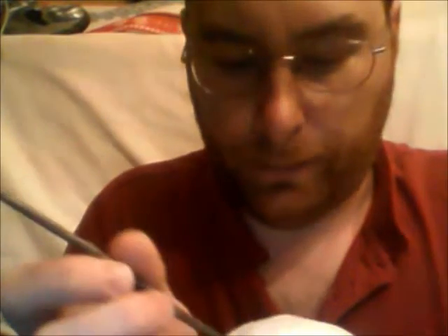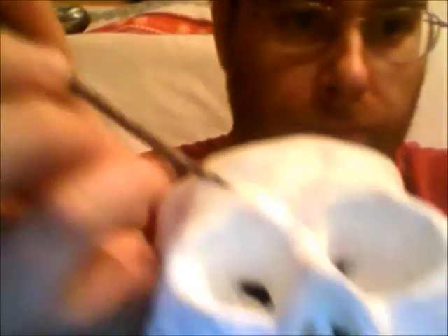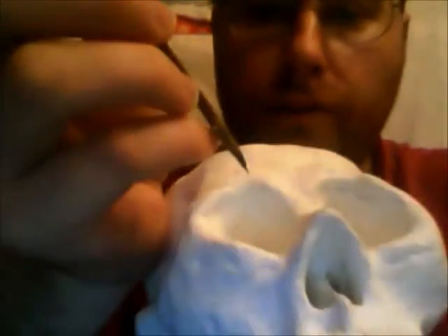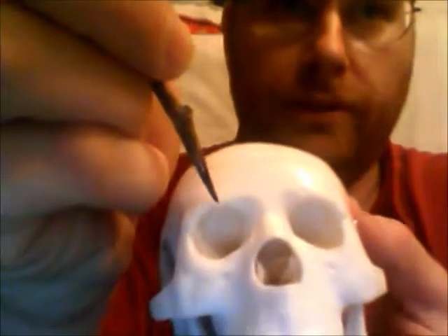Supra is above, right? Supraorbital foramen. It's going to be a dot above. See if it shows on the other skull. Yeah, there's a little dot. That's a little better. So we have the supraorbital foramen.